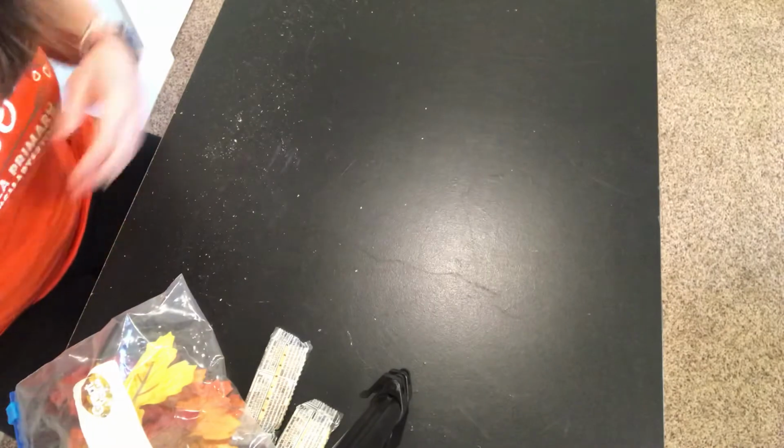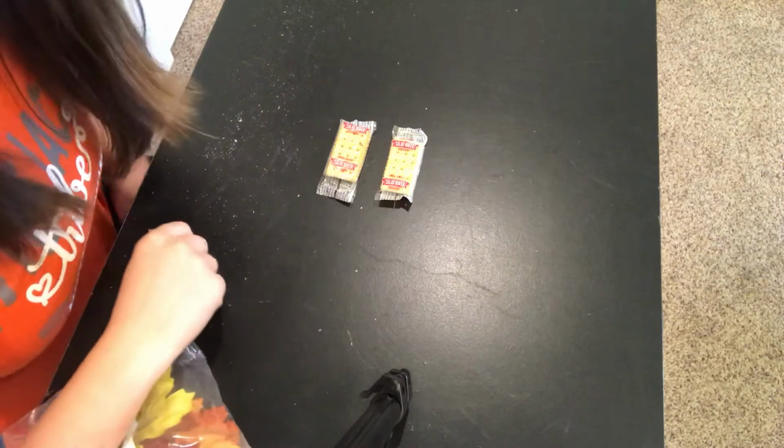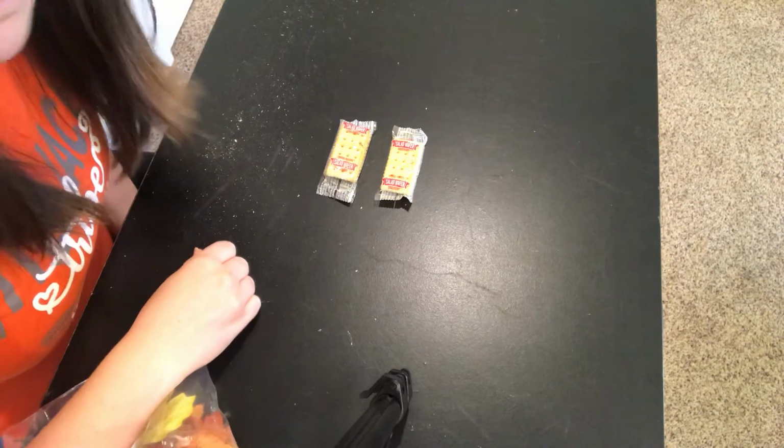Today is Tuesday, and we are going to be working on counting this week in math. So I'm going to move the camera down where you can see. I've got several different things that we're going to count today. So I have some packages of crackers. Can you count these crackers with me?